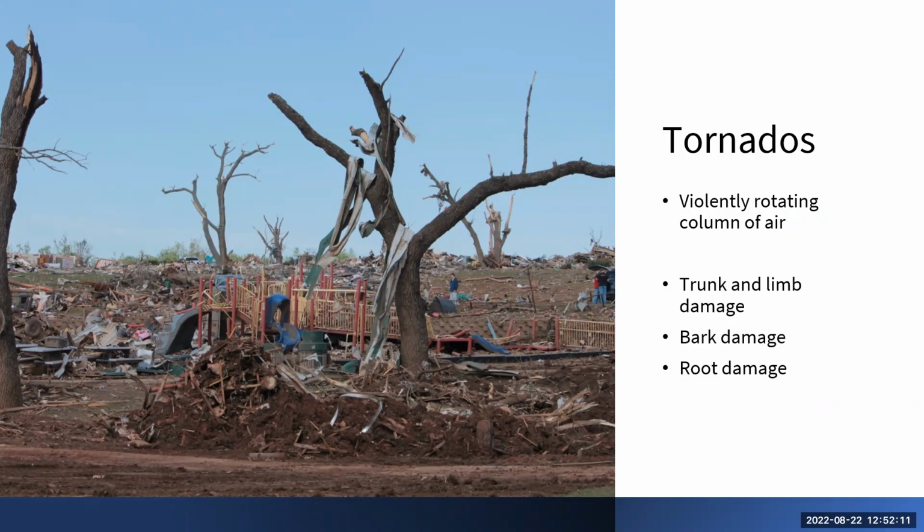And then debarking. So the pressure of a wind or the pounding of hail or rain, or the combination of those, can actually remove the bark from a tree, and so that is going to cause some concerning damage to the tree. And then root damage, of course, like I said earlier, we've got the flood. Oftentimes these storms are accompanying each other, or there's a multitude of things that are happening during these storm events. So some root damage could also have occurred.